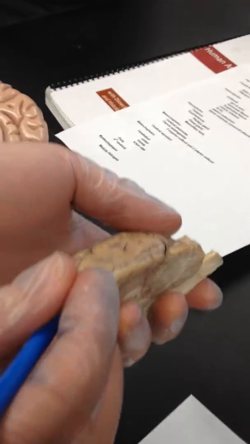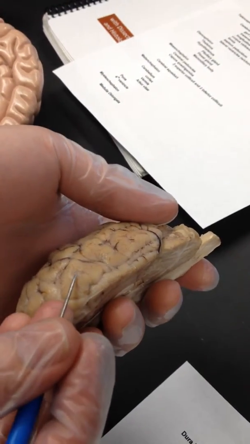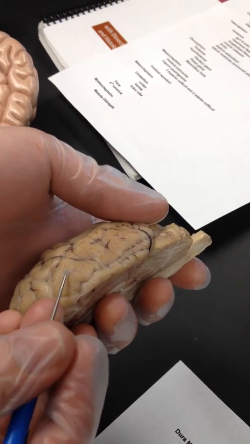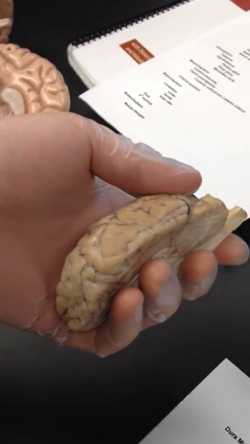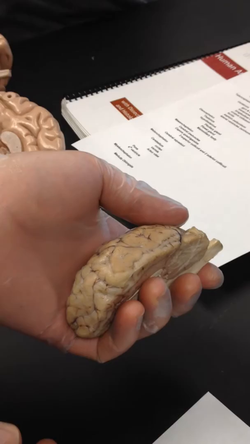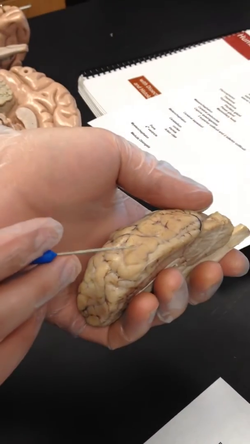It looks like this whole thing is in shrink wrap. This would be inflated slightly if CSF was running through the subarachnoid space. And then the pia mater is below the arachnoid mater.